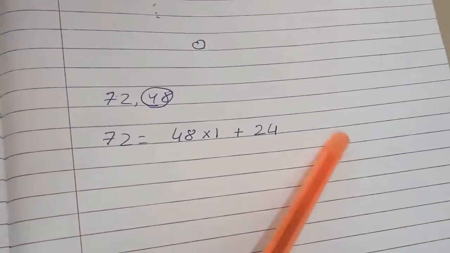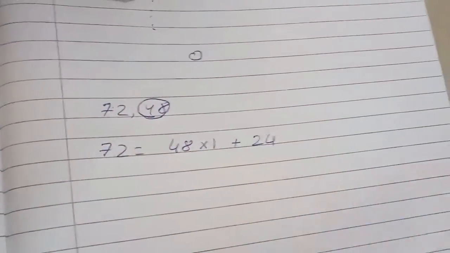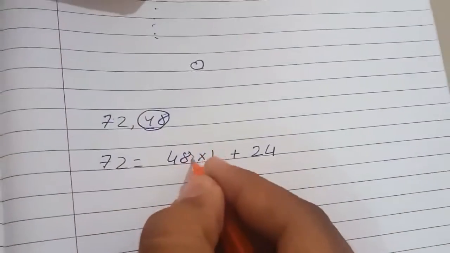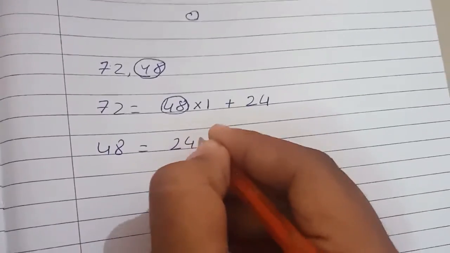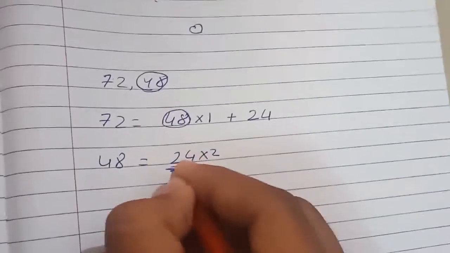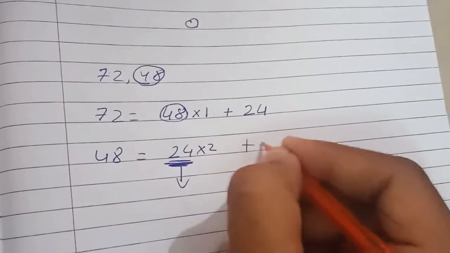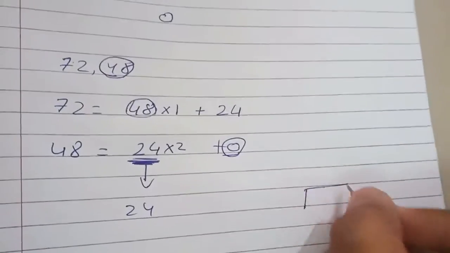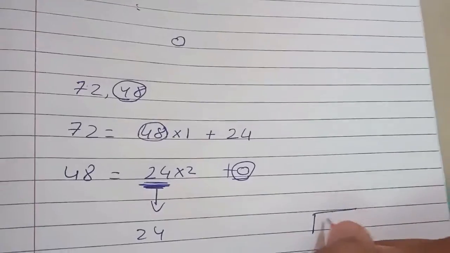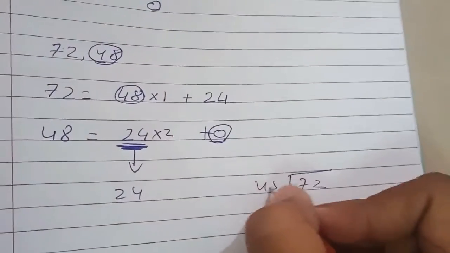Now here it is 24. Now take this 48 as the dividend. Now it is 24 × 2. Therefore this 24 is the HCF, because you are getting remainder 0. So here you notice something: in the long division method we did two steps, right?